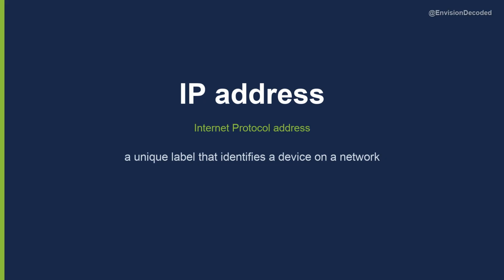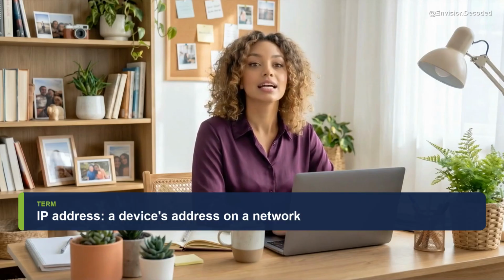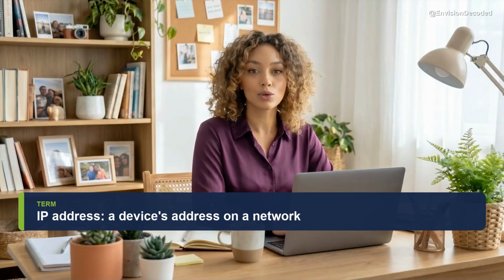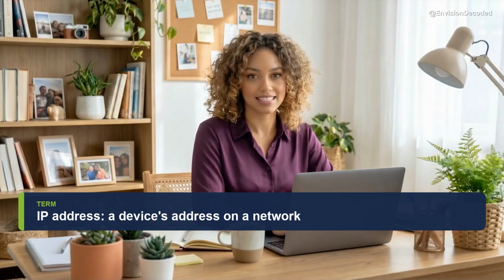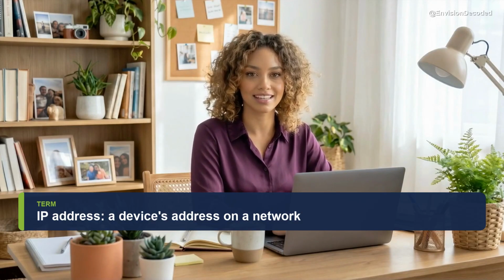An IP address, short for Internet Protocol Address, is a unique label that identifies a device on a network. It is how data knows where to go. Every phone, laptop, server, and smart device gets one. There are two versions you will hear about: IPv4, the original, and IPv6, the newer one built to handle a much bigger internet. Without IP addresses, the internet simply could not route anything.